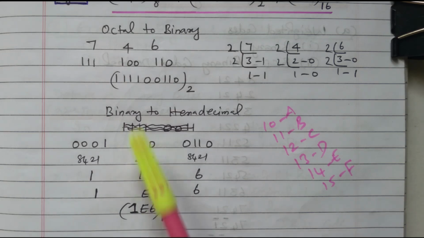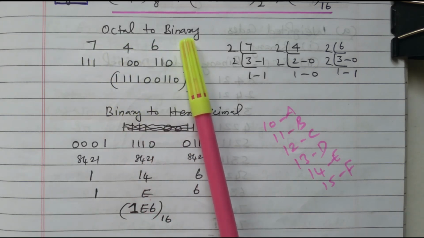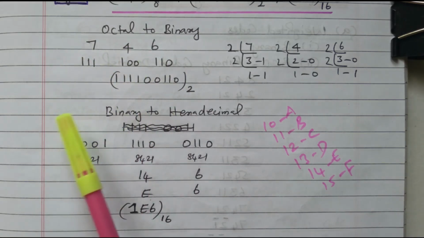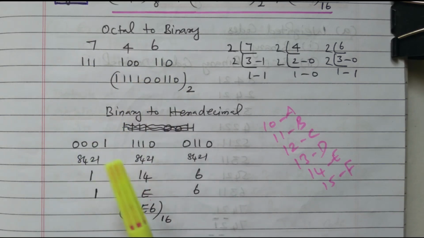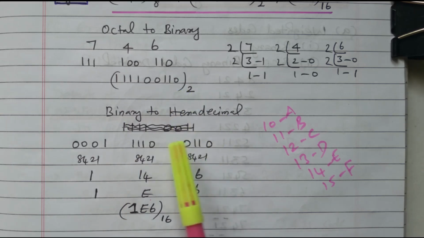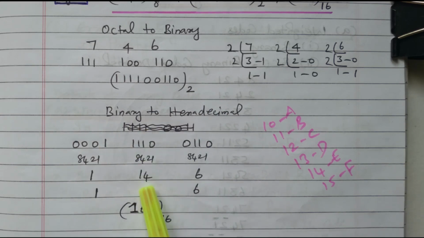So we have octal to binary. The given octal number is converted into binary. How? Each and every digit is written separately, converted into binary and written in 3 digits. Then all digits are combined together. While converting binary to hexadecimal, this binary number is grouped into 4 digits starting from LSB. Every 4 digits is converted into hexadecimal by using the weightage 8421, right? Thereafter it is combined together. 14 is nothing but E. So the final answer is 1E6, right? That is the final hexadecimal.